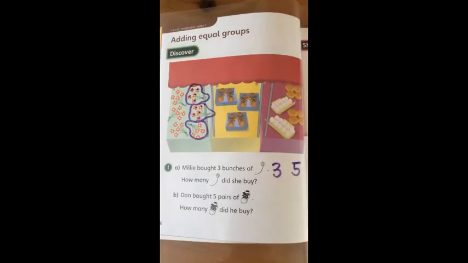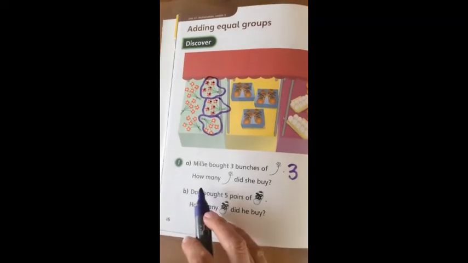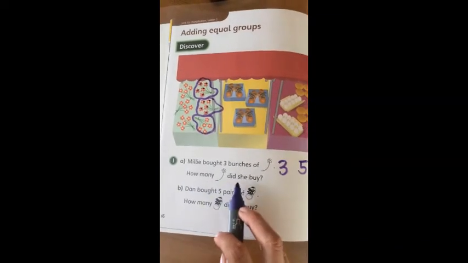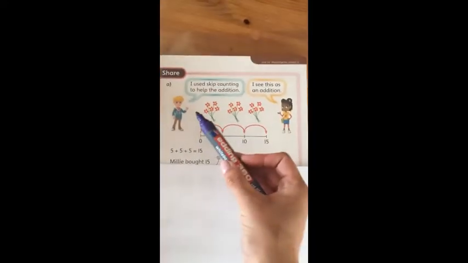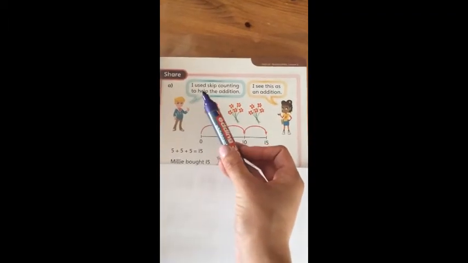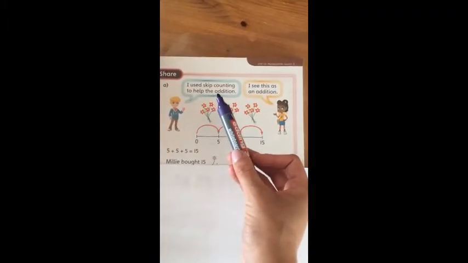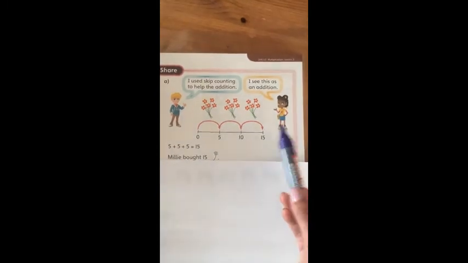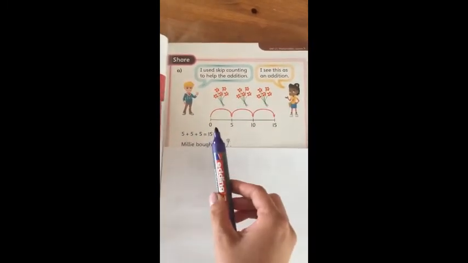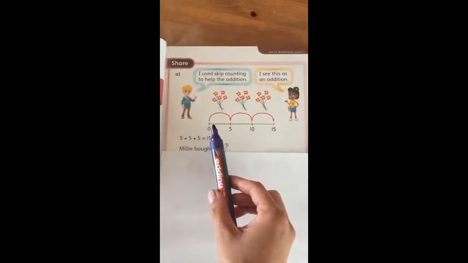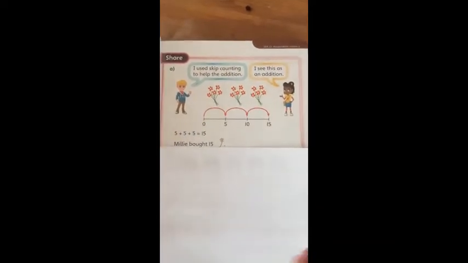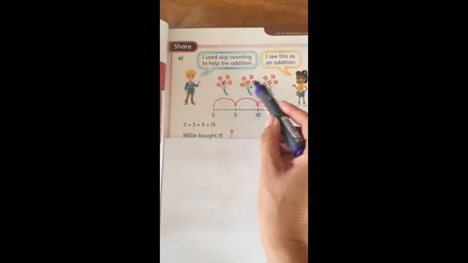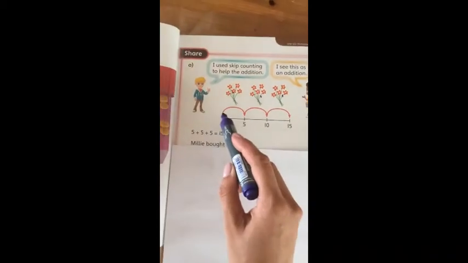Once we know that, how can we work out the next part of the question? How many flowers did she buy? Let's have a look over here on our share page. Now we've got someone saying, I used skip counting to help the addition. And then we can see our addition here. So we're counting in 5s, aren't we? How many jumps would I need to do on my 5 number line? I would need to do 3, wouldn't I? 1 for each bunch.